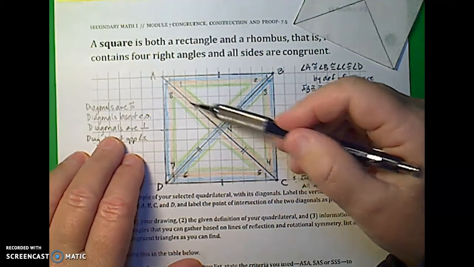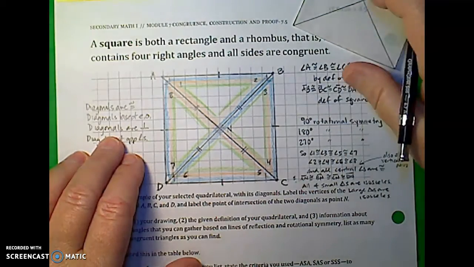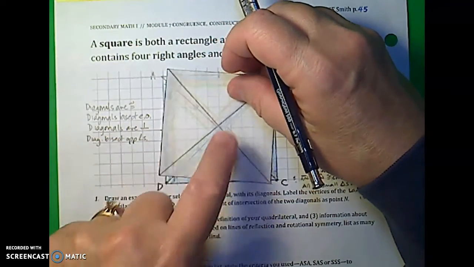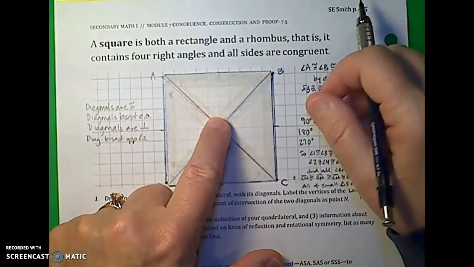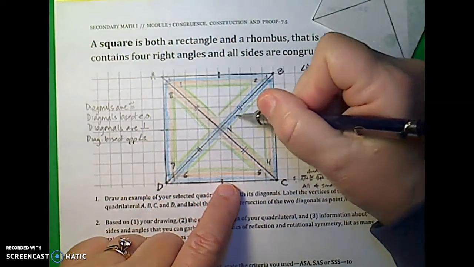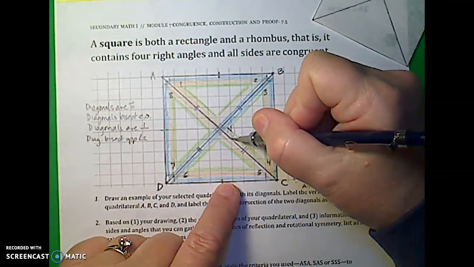The diagonals are perpendicular. If you remember, a square has 90-degree rotational symmetry. So if I turn like that, it's going to match up at 90 degrees. So every 90 degrees, this is matching up again.